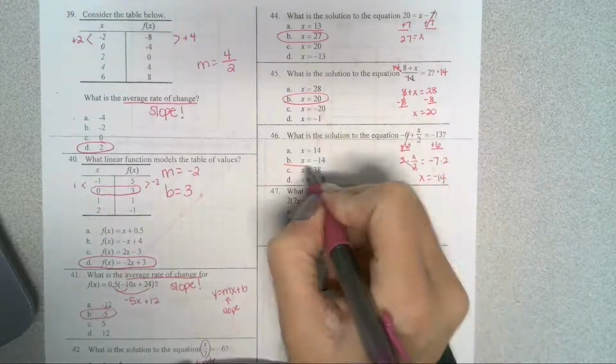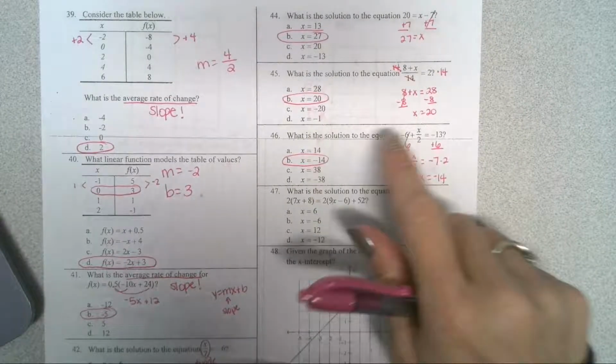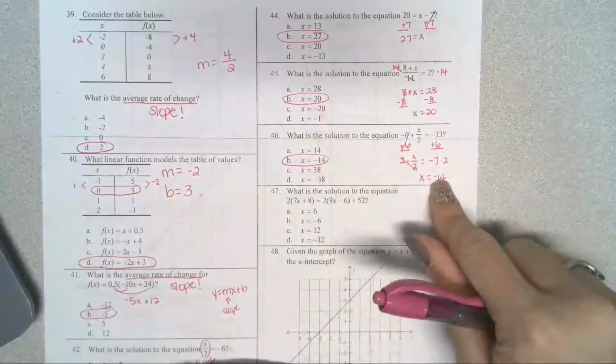And again, for this one, you could have started with your option for A and plugged them in for x to see which one would have worked.